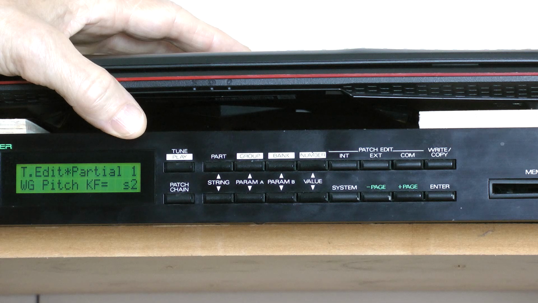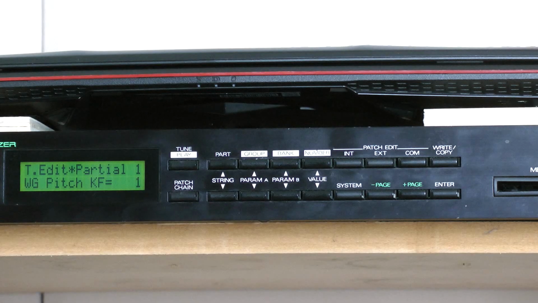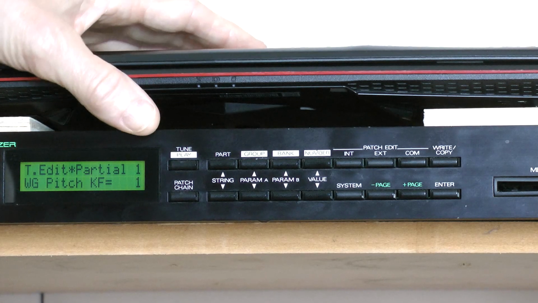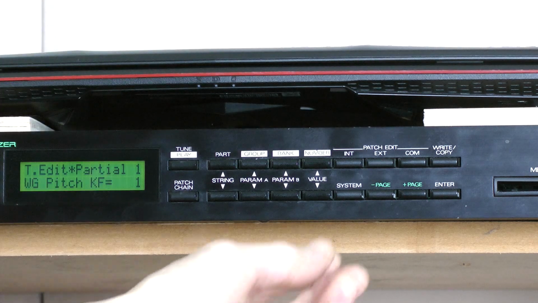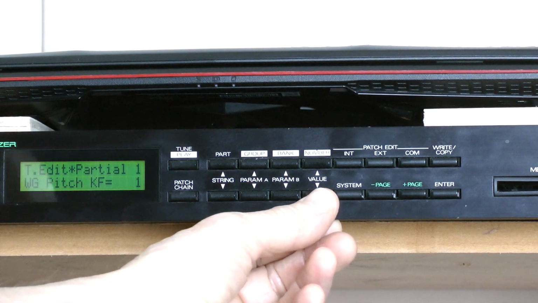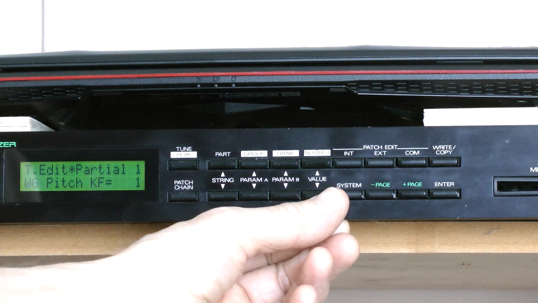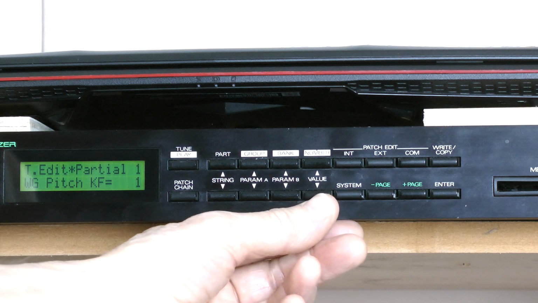S2 allows you to stretch the pitch 5% per octave. You can also set the pitch in reverse on your instrument. Using the value button and pressing a lower note key, you'll hear the pitch change again.